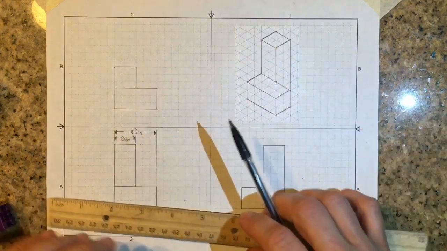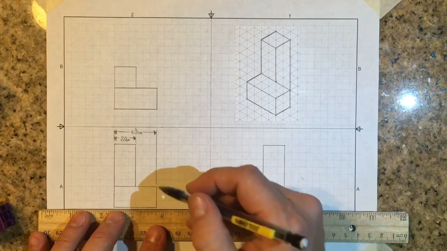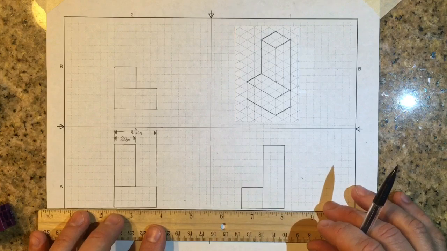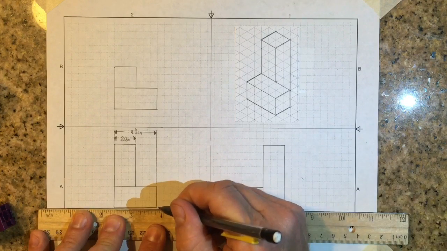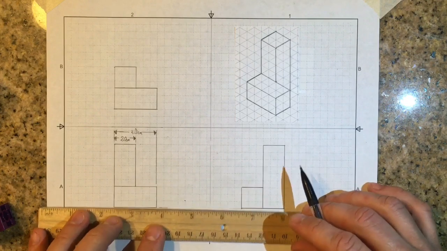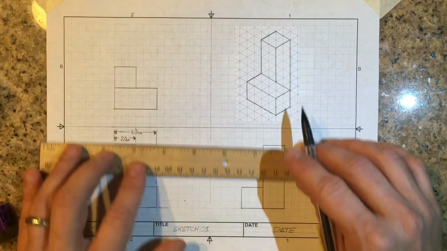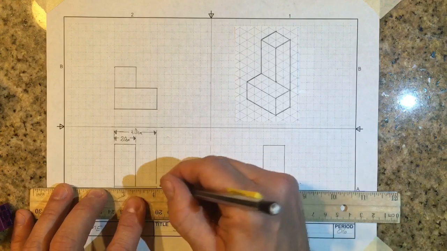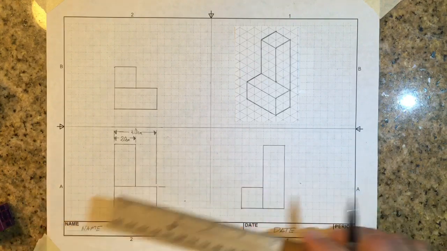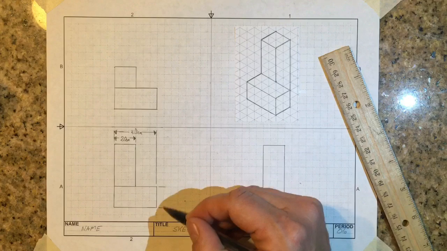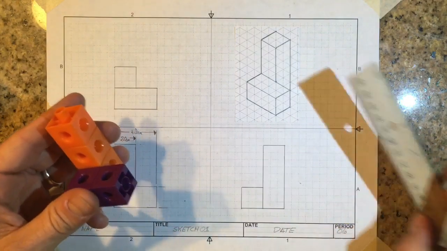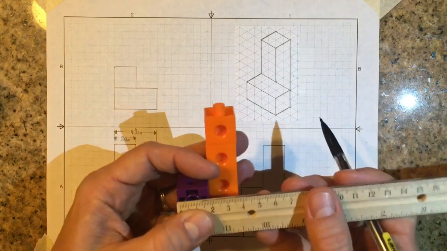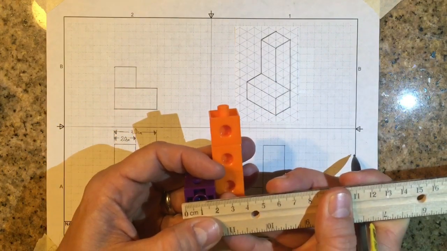Now I also need to do the height of the object, the total height and the height of this piece as well. So every piece that you can dimension in your object needs to be dimensioned. And let's do the smaller one first. Okay, so we're going to do right in here. And that, if I'm looking at my object, is right there. So I need to make sure I'm looking at the right thing.